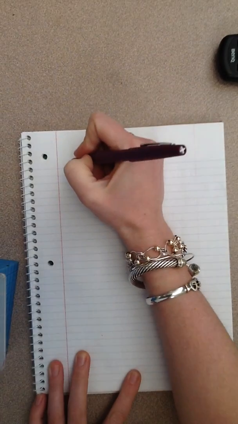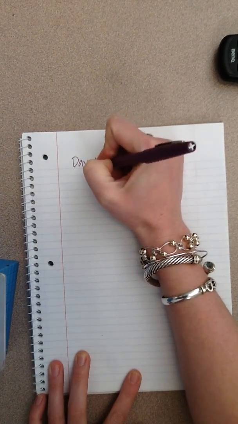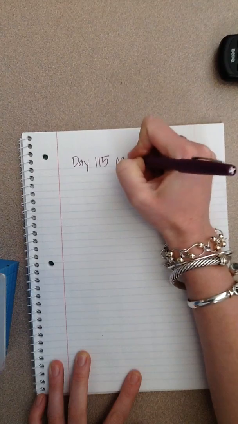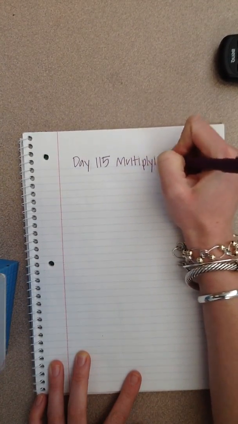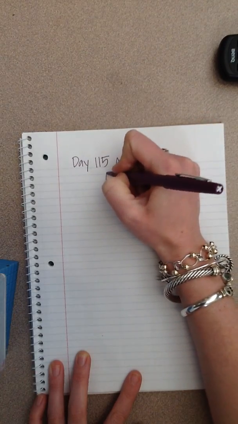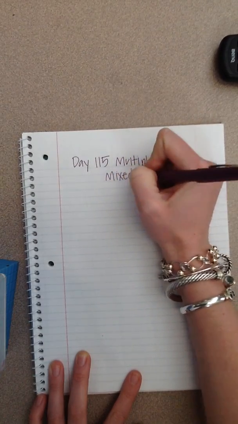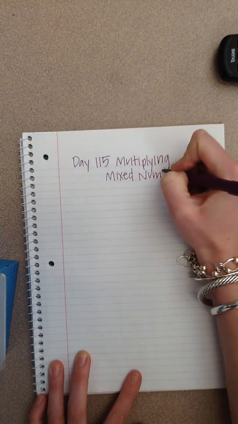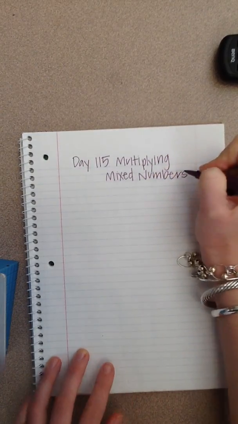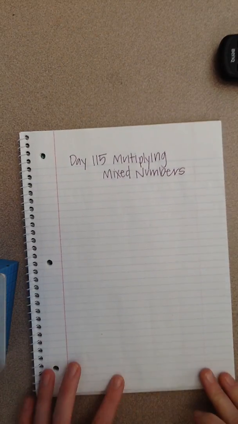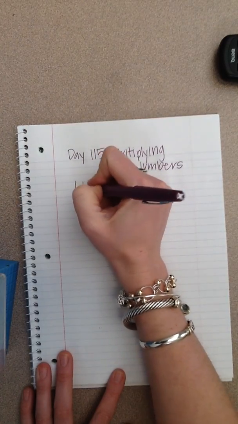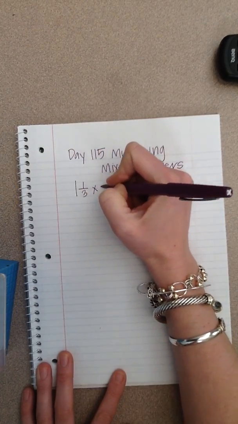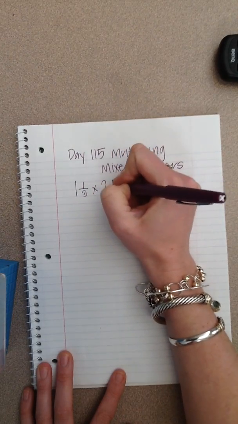Okay, so today what I want you to do is write day 115 at the top of your paper. You're going to write multiplying mixed numbers. Okay, so the fraction that we are going to be using today is 1 1/3 times 2 1/4.